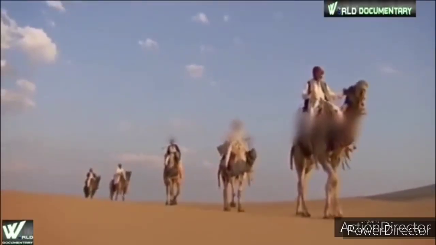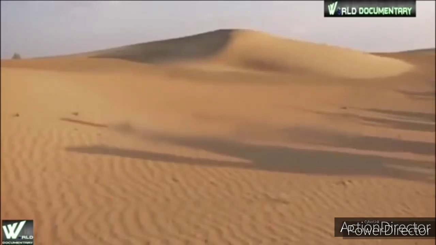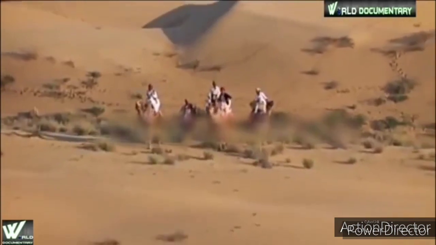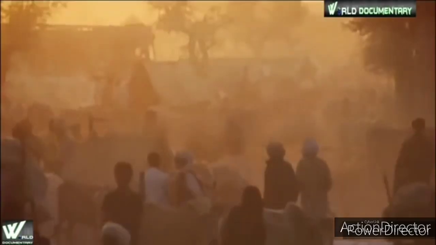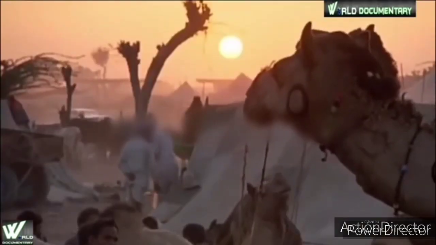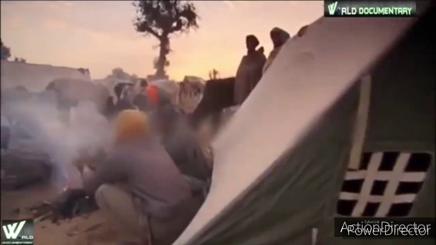With little water, hot summers, and cold winters, life is quite difficult here. Yet it is densely populated, and 40% of Rajasthan's population lives here.